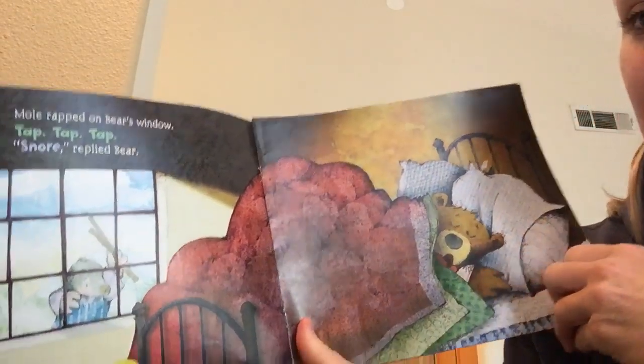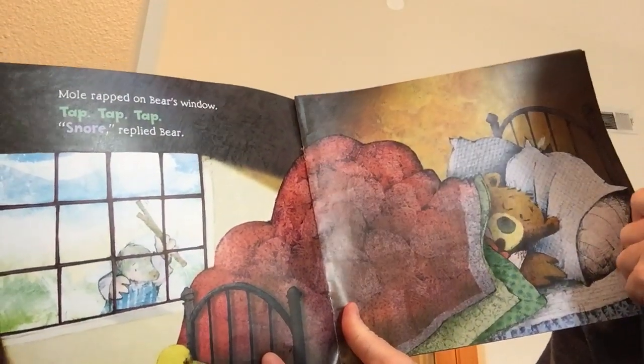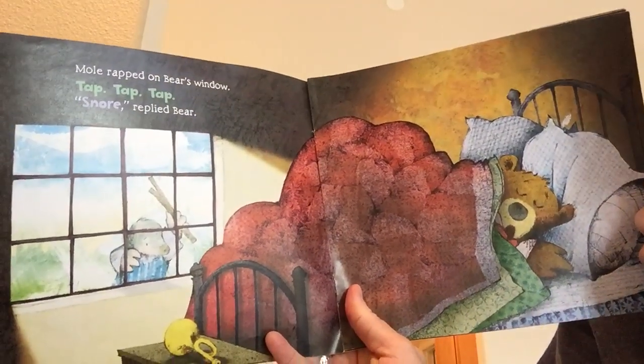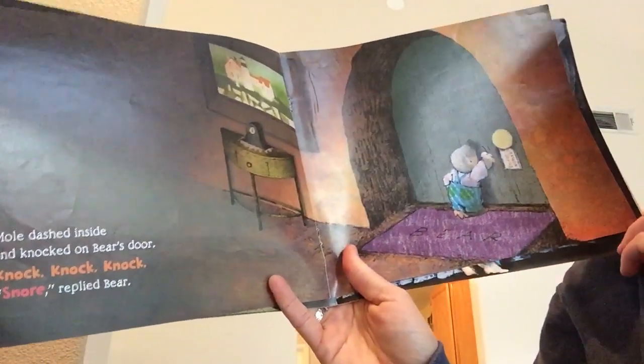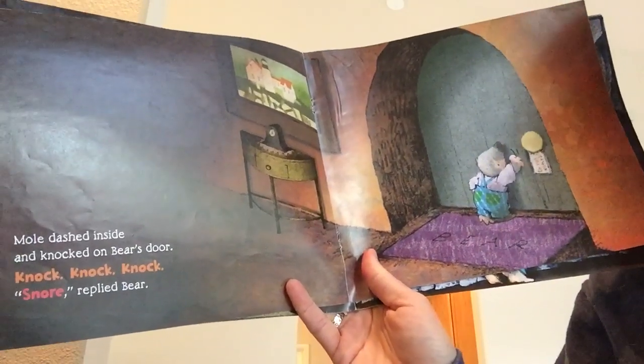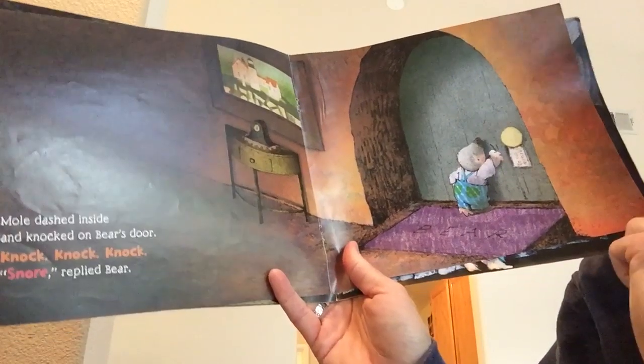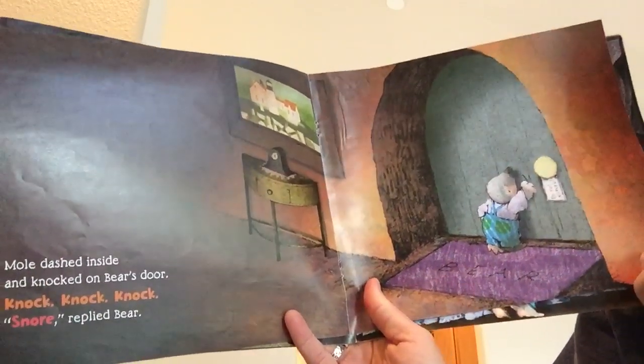Mole rapped on Bear's window. Tap, tap, tap. Snore, replied the bear. Mole dashed inside and knocked on Bear's door. Knock, knock, knock. Snore, replied the bear.